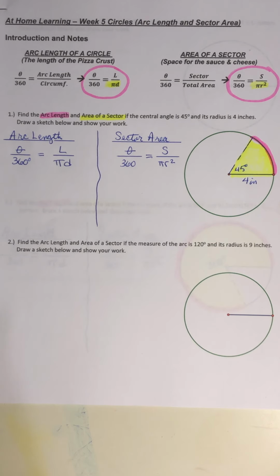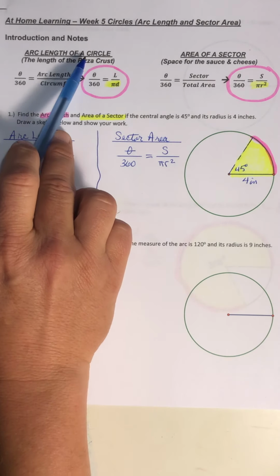Okay, second installment, ladies and gentlemen. The last video that I posted dealt with the length of an arc.